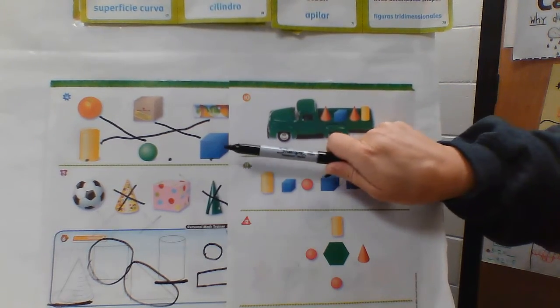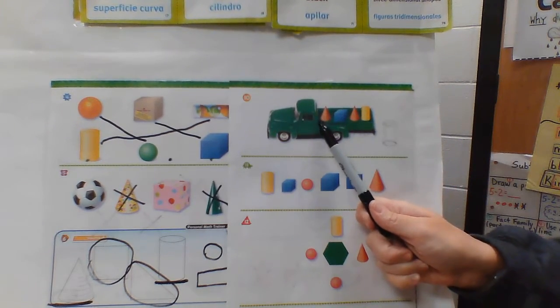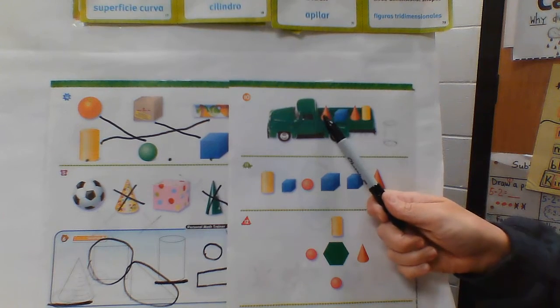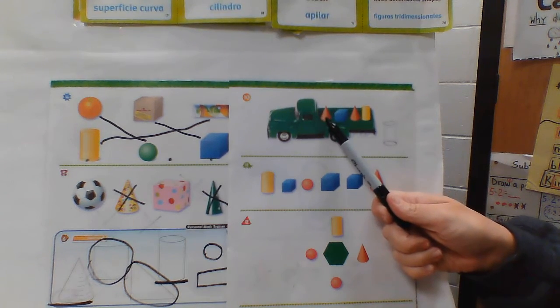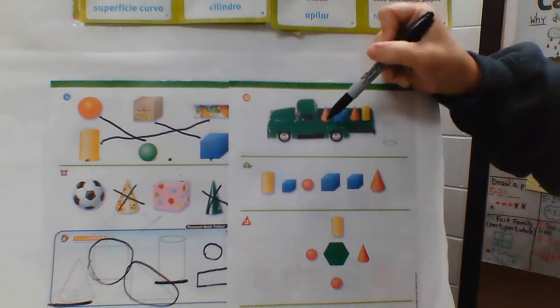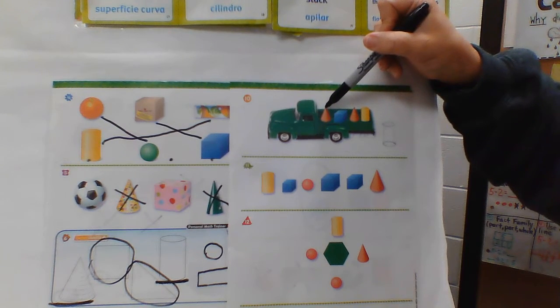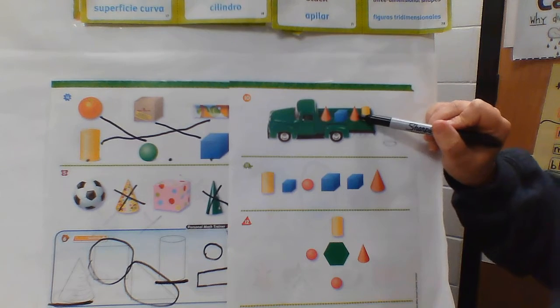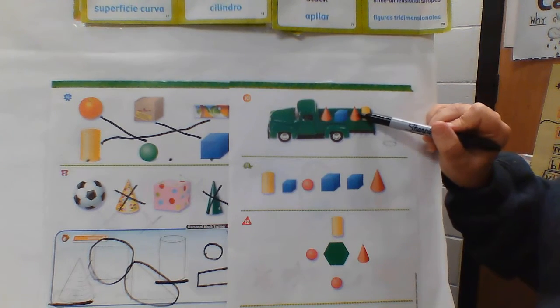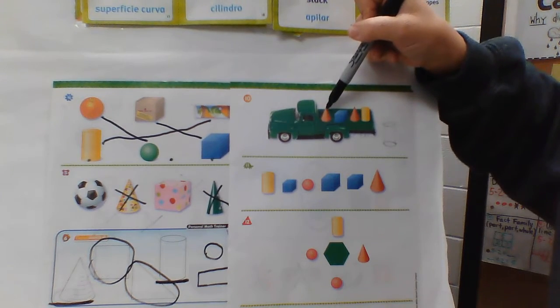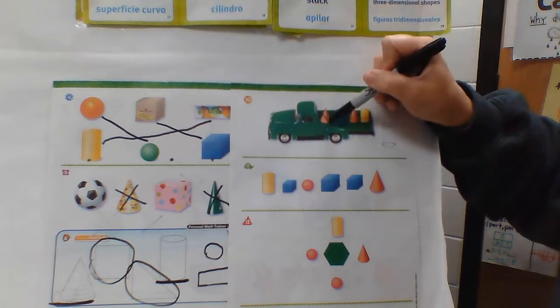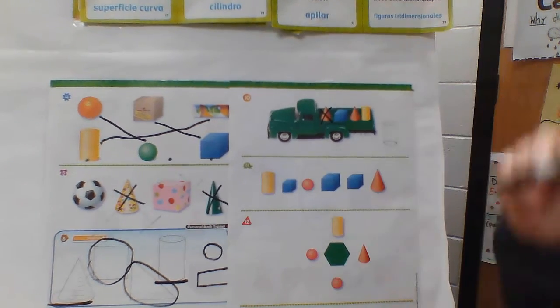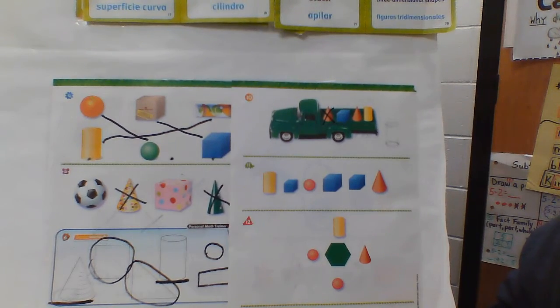So the line is going to start on the left and go this way. So the cone right here is first in line, okay? So the cone right here is in front of the cube. This cone is behind the cube. So this cone is the one that is in front. So I'm going to mark an X on it. It's in front of the cube.